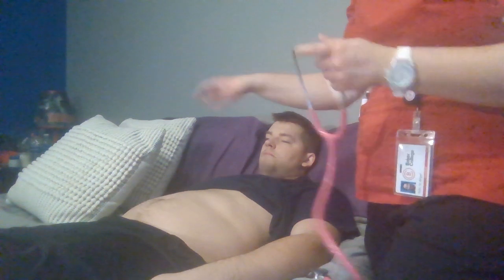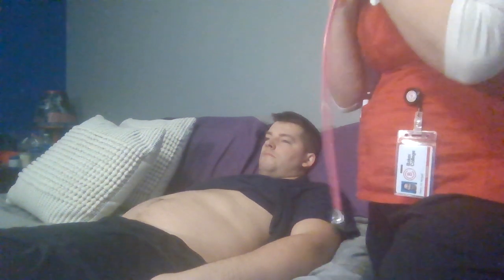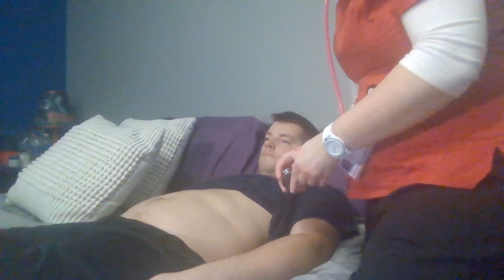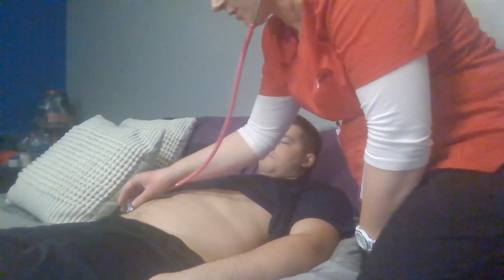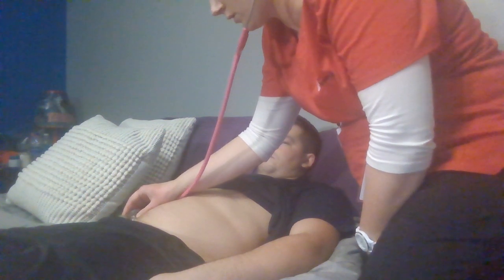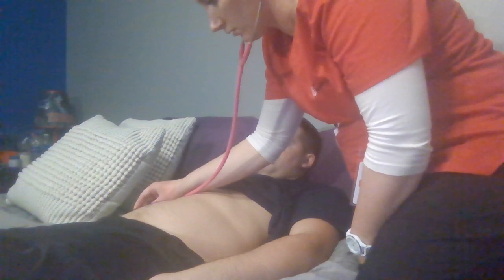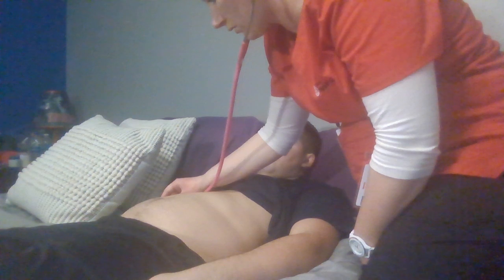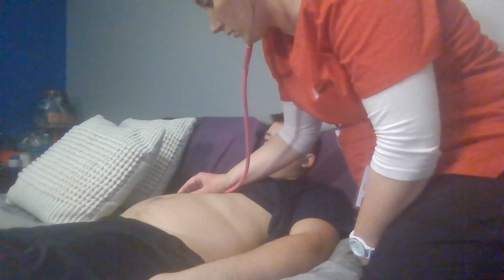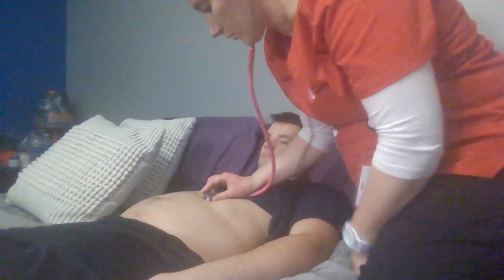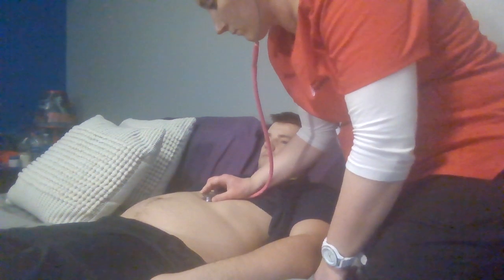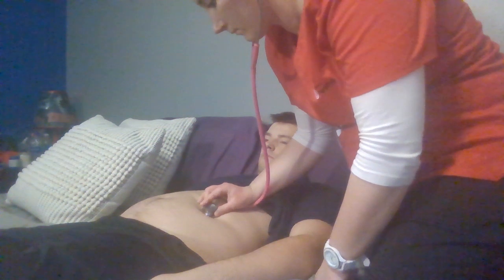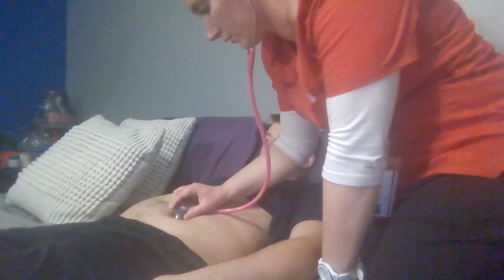So I'd start by auscultating the 4 quadrants of the abdomen before percussion or palpation, so I don't disturb any of the movement or anything. I'll do that with the diaphragm of my stethoscope. I'm going to listen in about 8 places, 2 places per quadrant, starting in the right lower quadrant. Right upper quadrant. Left upper quadrant. Left lower quadrant.